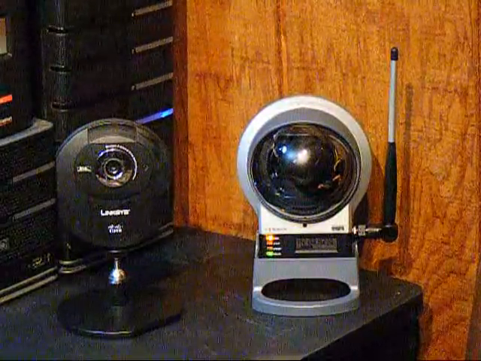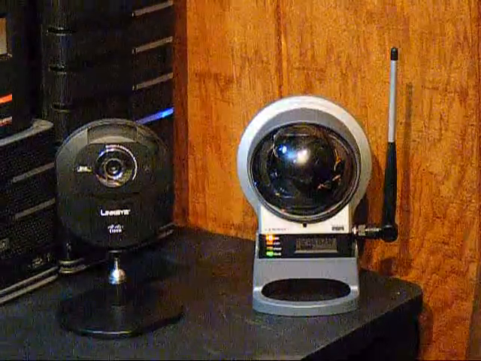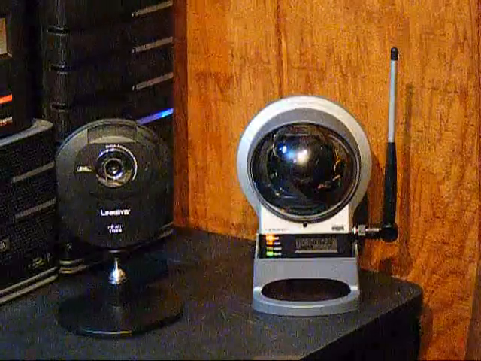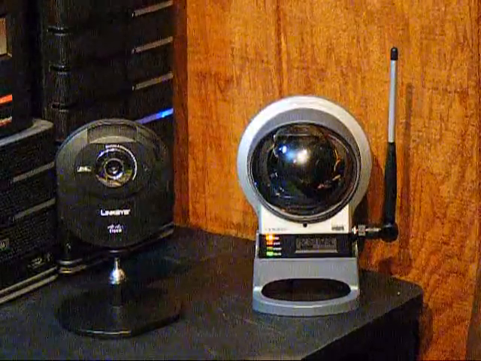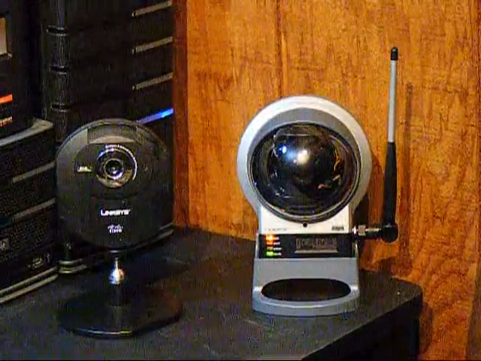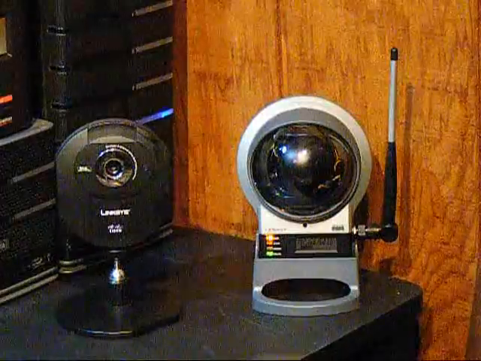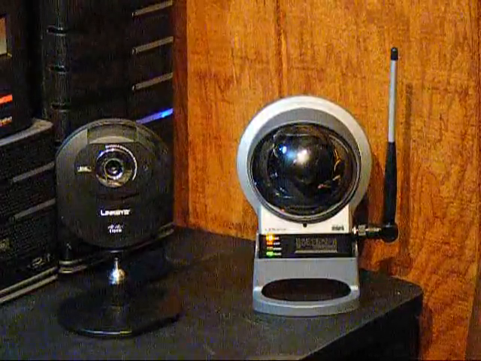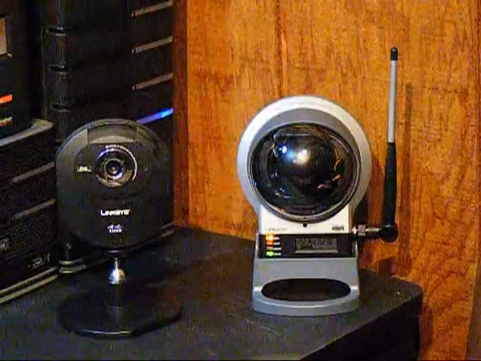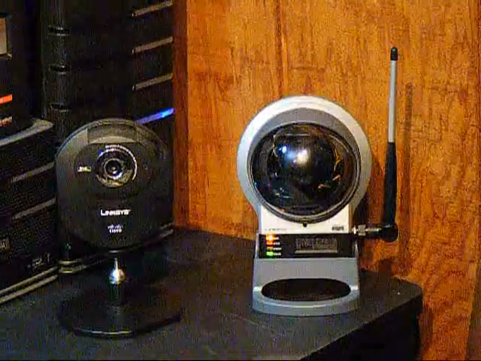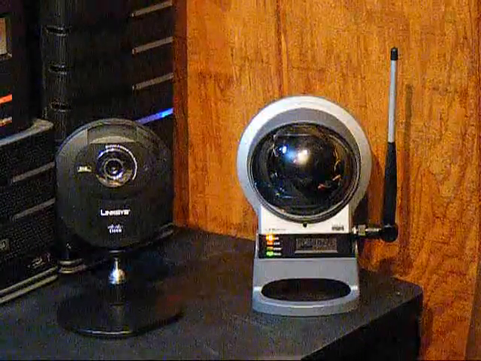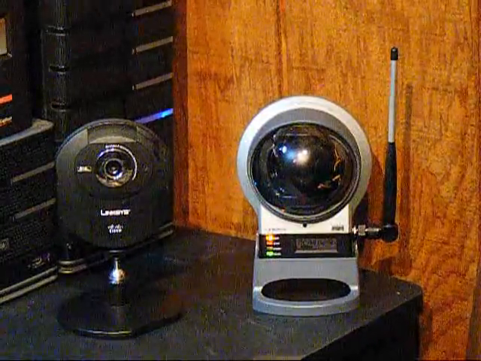If you take a look on the left, that's the WVC210, also known as the Internet Home Monitoring Camera. Retails for around $100, and that's a wireless G camera. And on the right side, we have the Linksys WVC210. That's mainly geared for business, and that's around $300. That's also a wireless camera. But that also has pan, tilt, and zoom features as well, and many other features geared primarily for business.